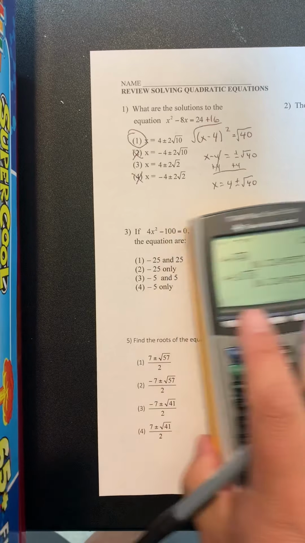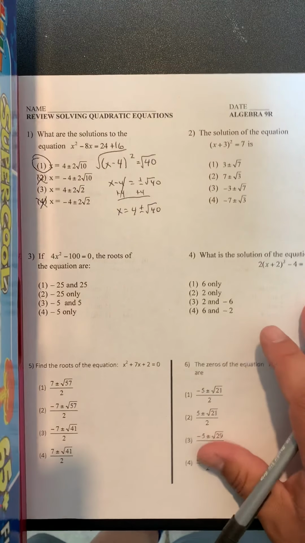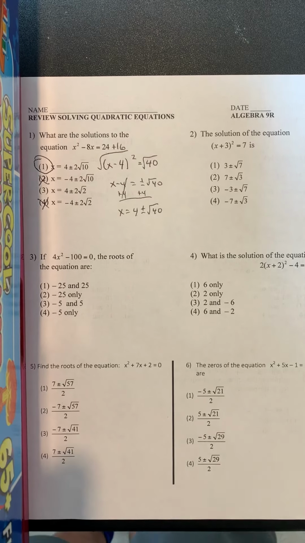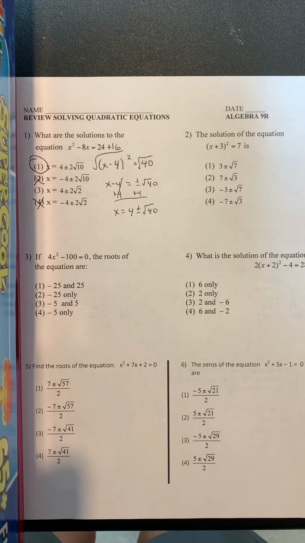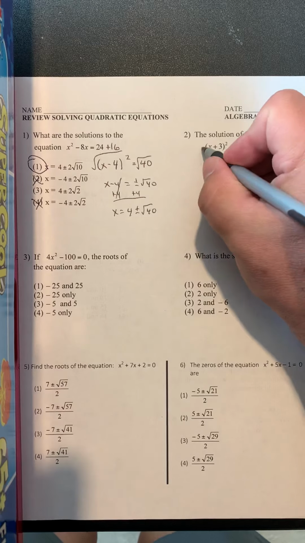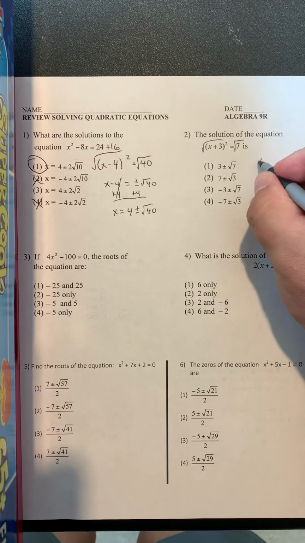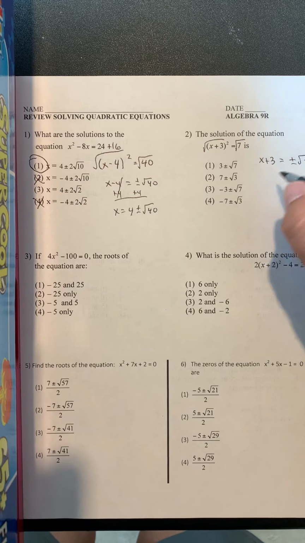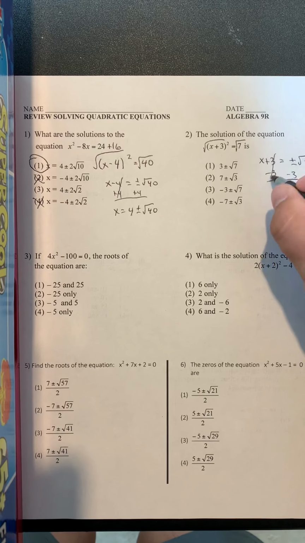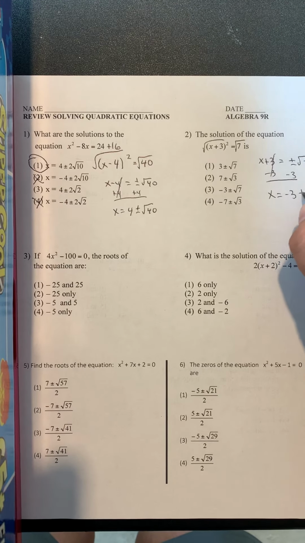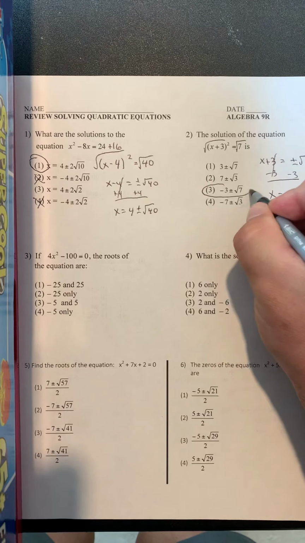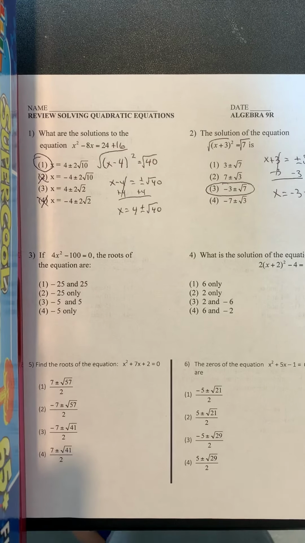Number 2. Again, all my answers have square roots, so I know I can't factor. And this is perfect for completing the square. It's actually already set up. All I have to do is square root both sides. X plus 3 equals plus or minus the square root of 7. Minus 3 to both sides. X equals negative 3 plus or minus the square root of 7, which is choice 3. And I am done.